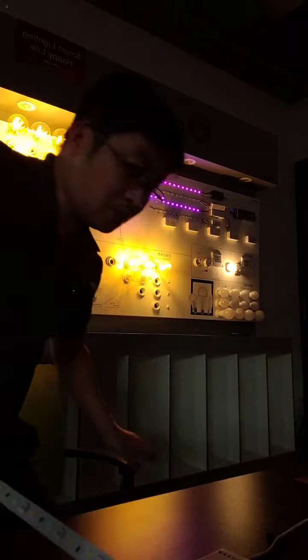Now let's turn on the power. Turn on the power supply. Here. No. Sorry. So the main power was not turned on just now. Okay, now let's try again.